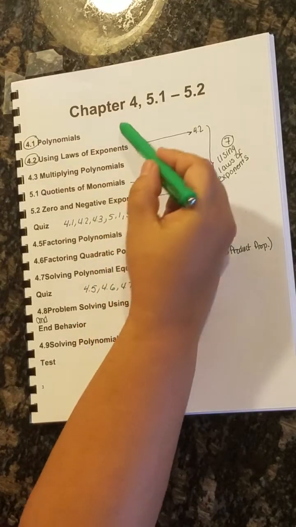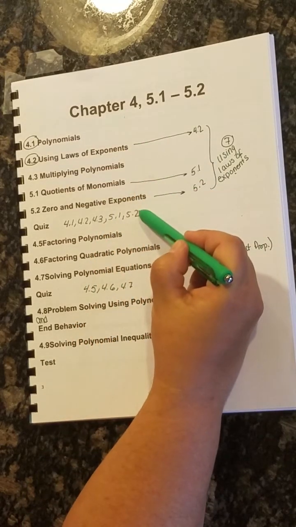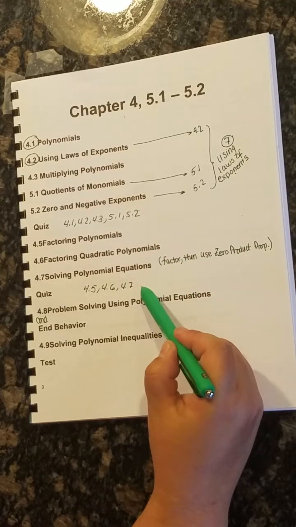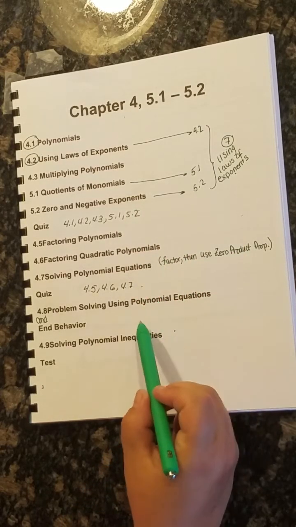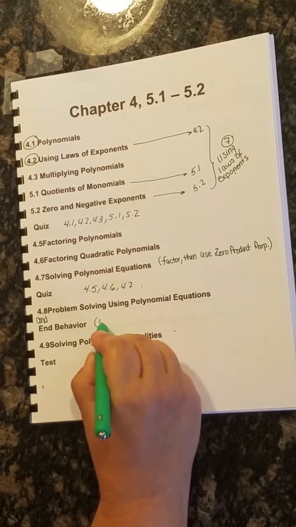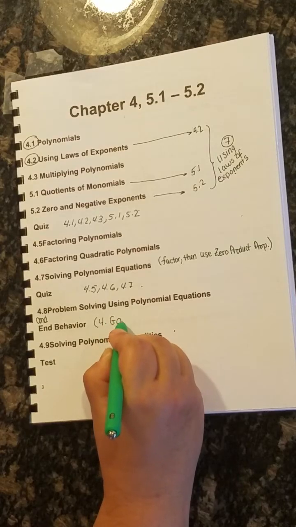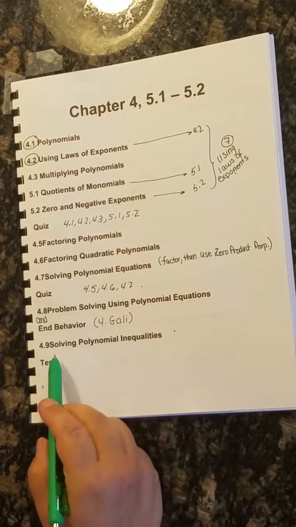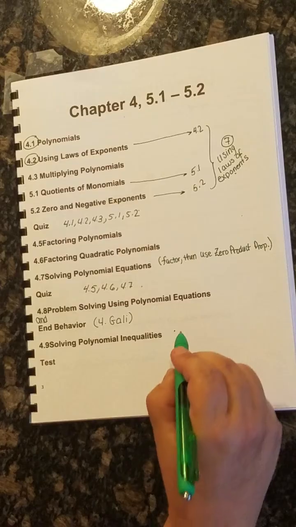Then we have a quiz on 4.5, 4.6, and 4.7. For now, this first quiz, you can use any calculator you want. I will let you know about the calculator on this one. Then we'll have some word problems and some work with end behavior. End behavior is not in the book, so we can call that 4-point golly if you want. And then we'll be solving some polynomial inequalities.